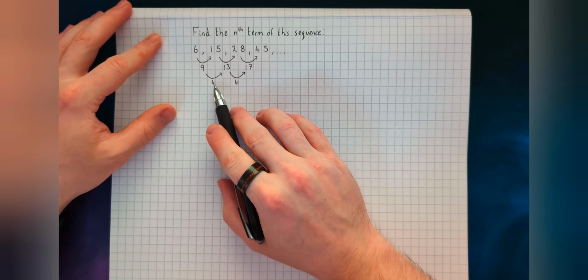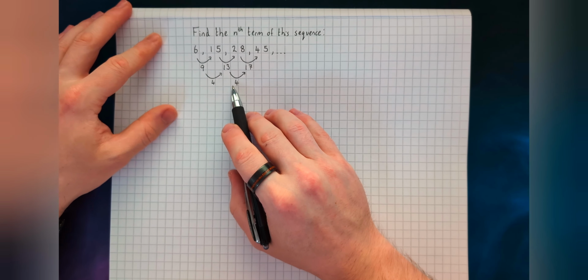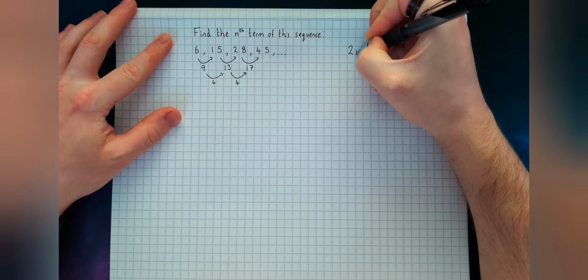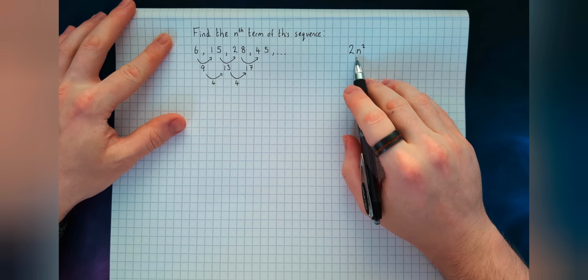Now this number helps us find a part of our final answer. We always half this value to tell us how many n squareds we have. In this case, we have 2n squareds. This is going to be the key to the next part of the question.